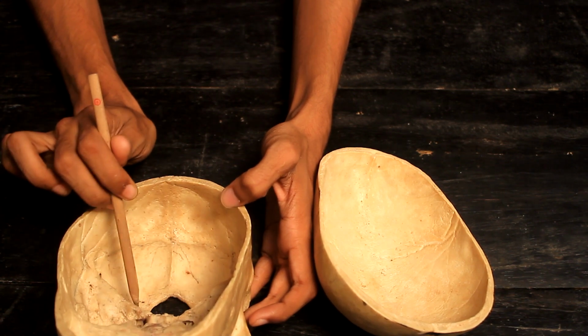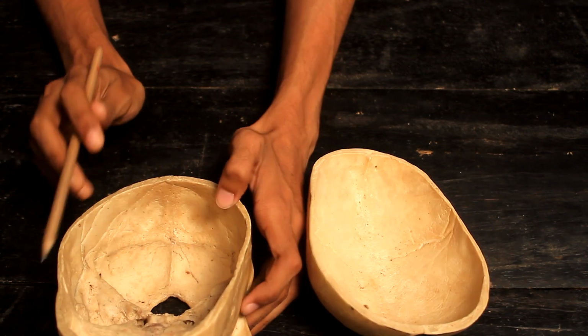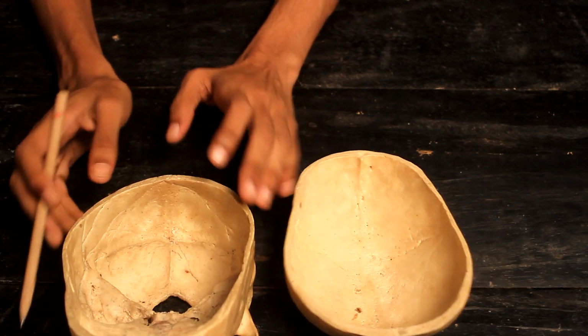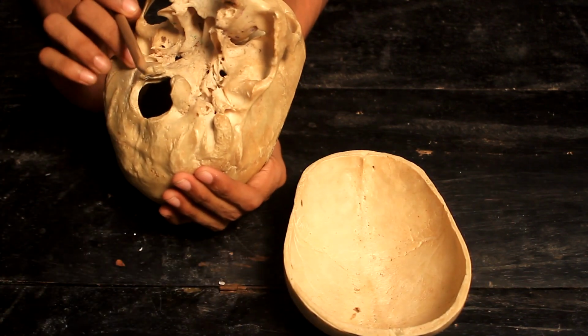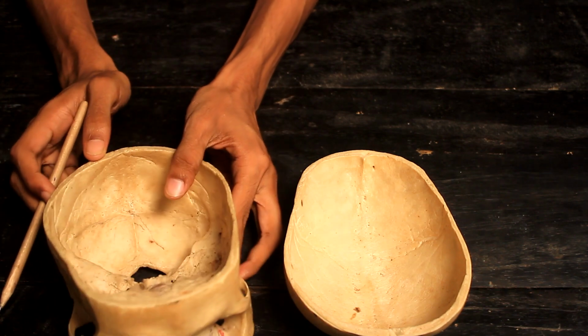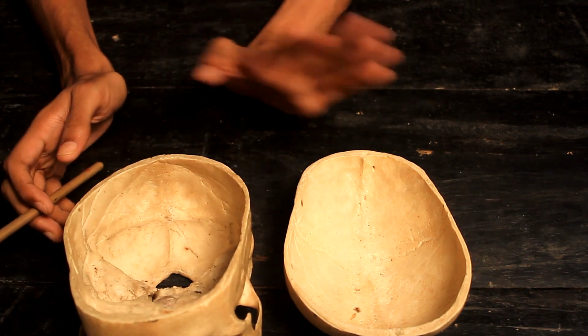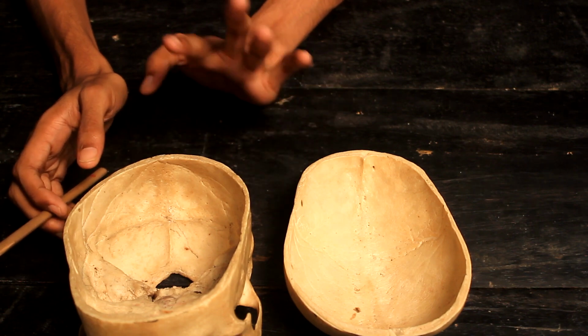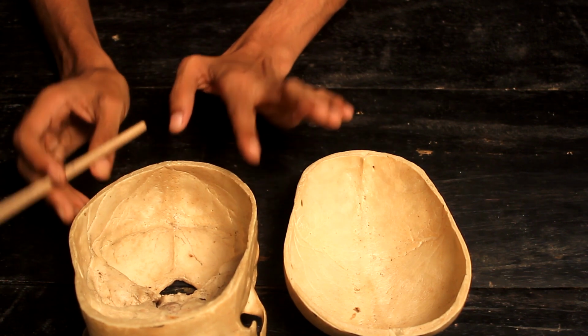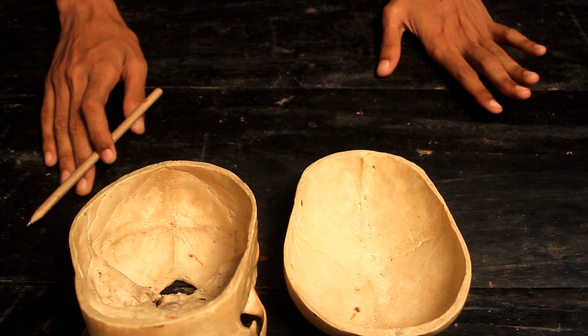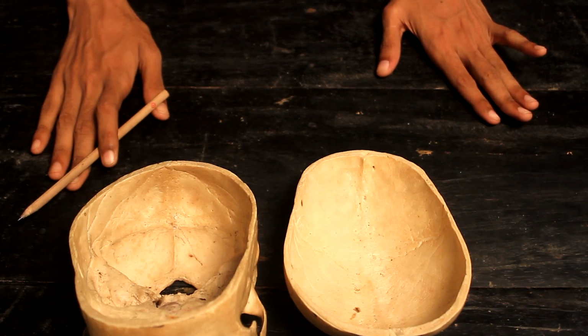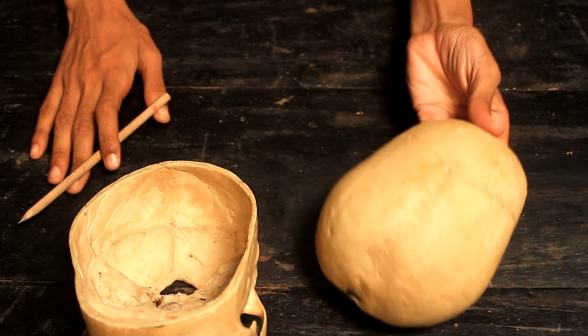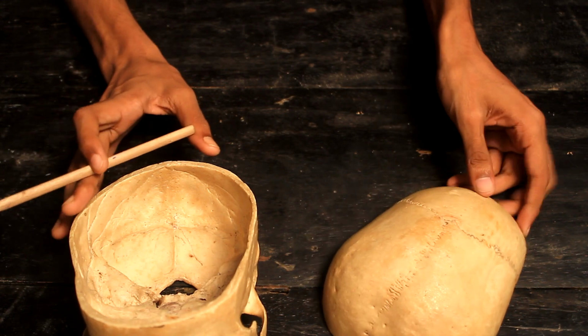Each sigmoid sinus is continuous as the internal jugular vein, which exits the cranial cavity as the internal jugular vein, and then drains into the superior vena cava. This is all about the base of the skull and the vault of the skull and a general discussion on the skull.